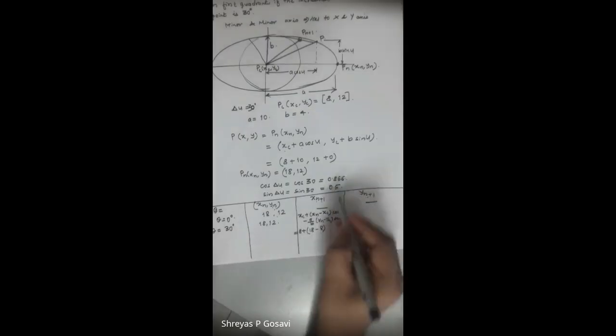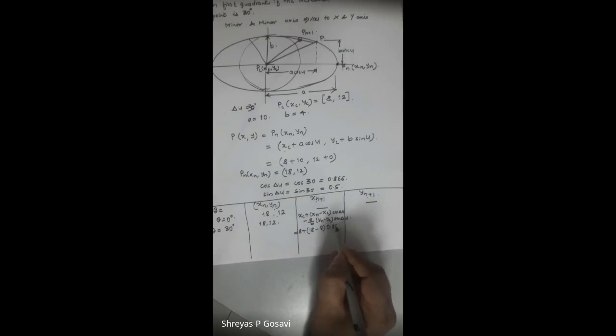Okay. xn is 18 minus xc is 8 into cos of delta u is 0.8.